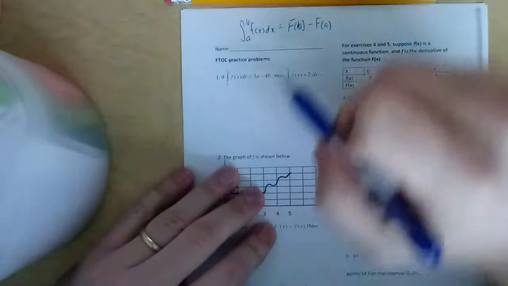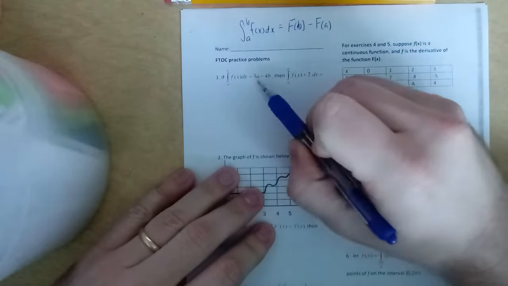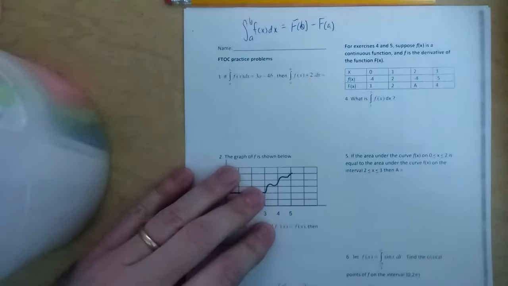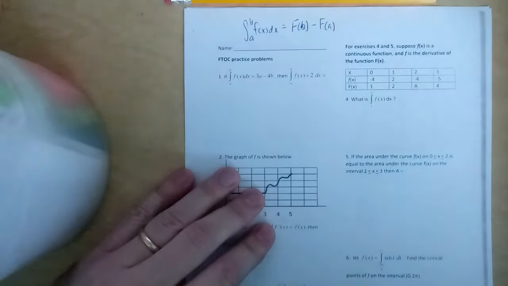So number one says, we know that this integral is 3a minus 4b. So what's this one? Whatever.